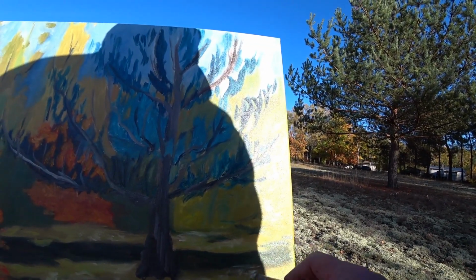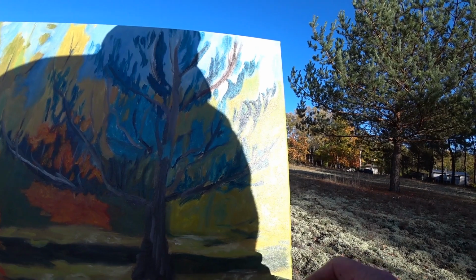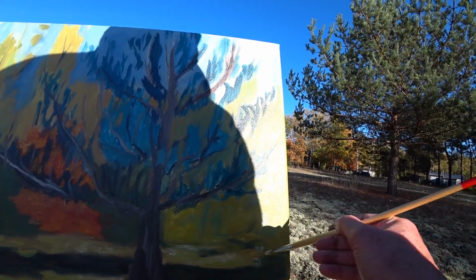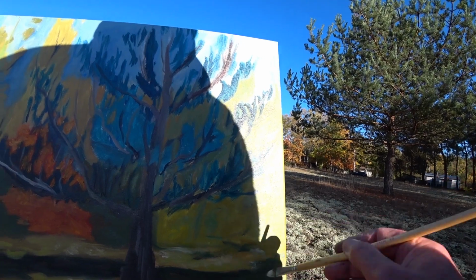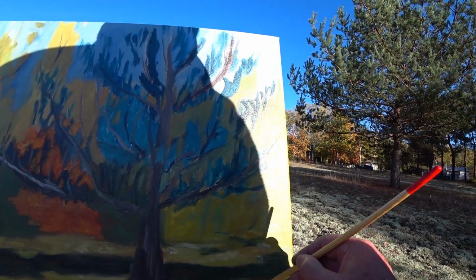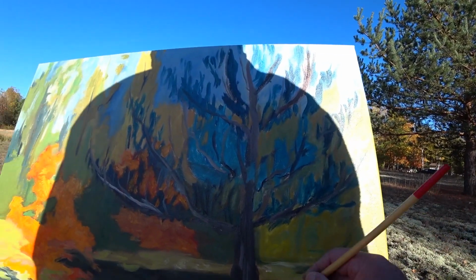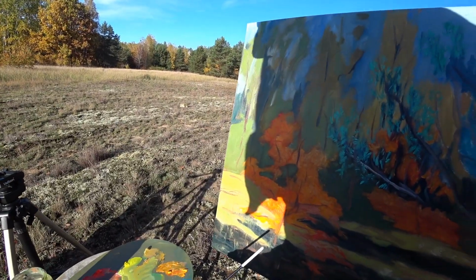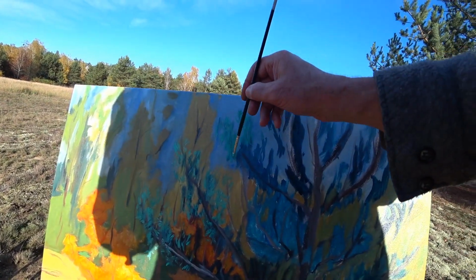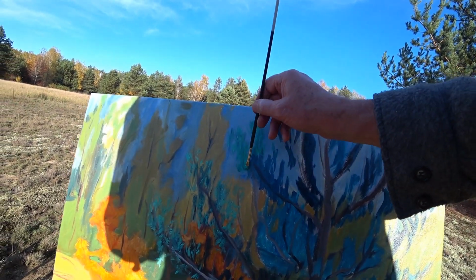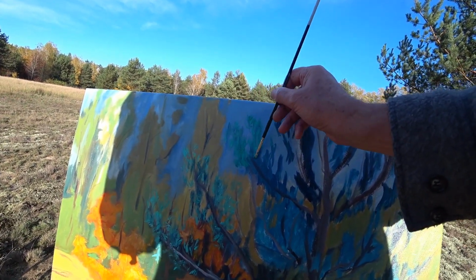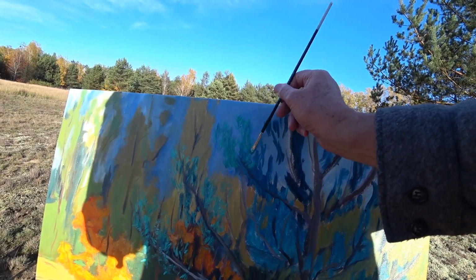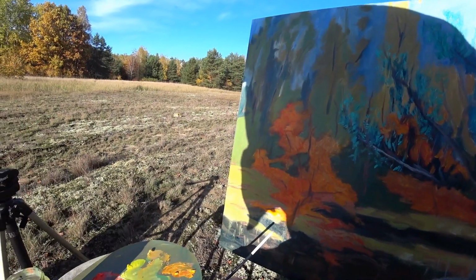How to capture it so people, when you look at it, realize at least kind of what it is. Which is not easy because it's so specific. I'm using Viridian here, which I haven't used so far. So the color will be distinctive.